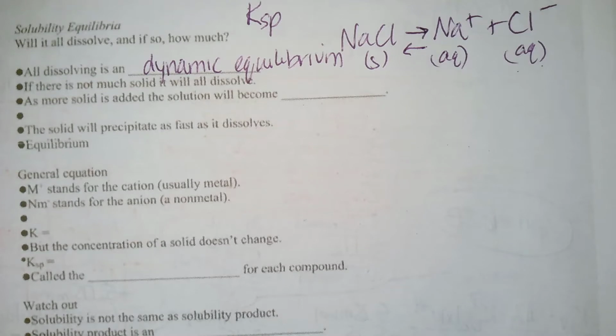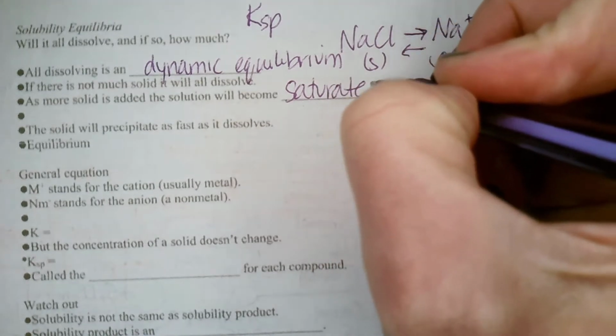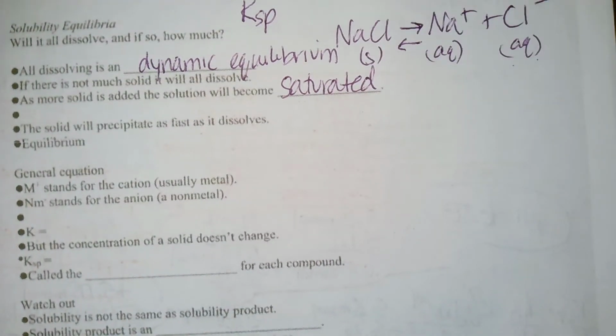If there's not much solid, it will all dissolve. As more solid is added to the solution, it will become saturated. The term saturated means that particular volume of water is absolutely holding as much as it possibly can of that dissolved salt. And if I added any more, it would just simply sink to the bottom.